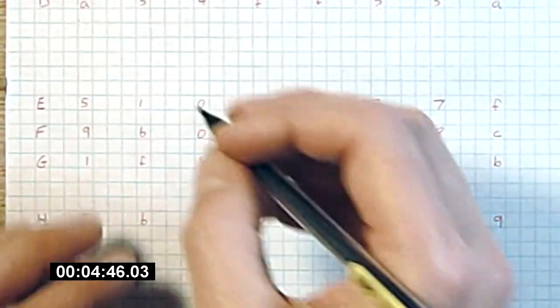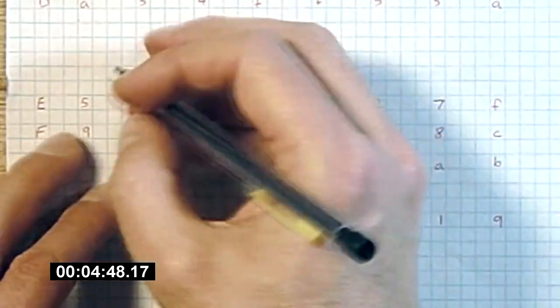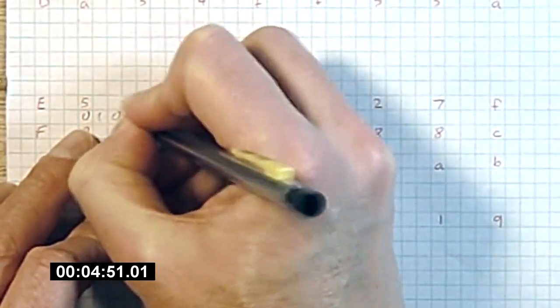Now we're going to move down and look at E, F, G. We're going to convert these to binary. 5, 0, 0.